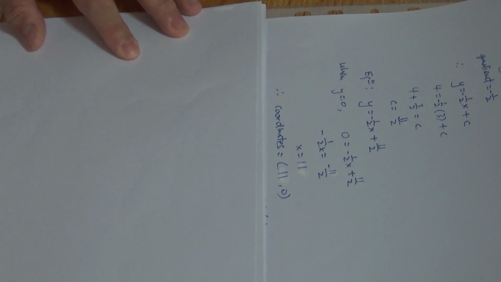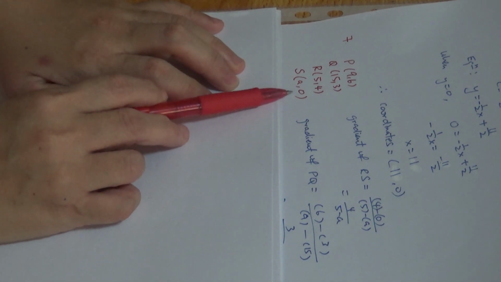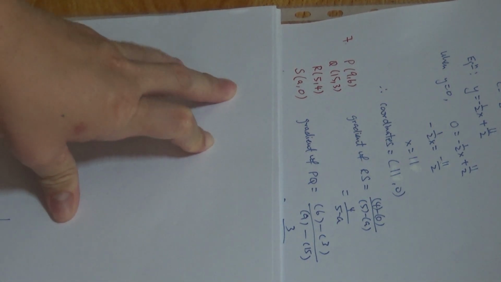Okay, now question 7. The points P, Q and R have coordinates given there. S is the point on the x-axis such that RS is parallel to PQ. Find the coordinates of S. Now we know that S lies on the x-axis. So therefore, I can let S be (a, 0) because the y coordinate is 0 here.